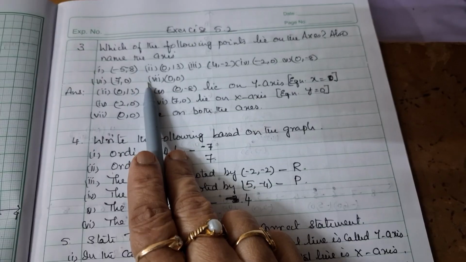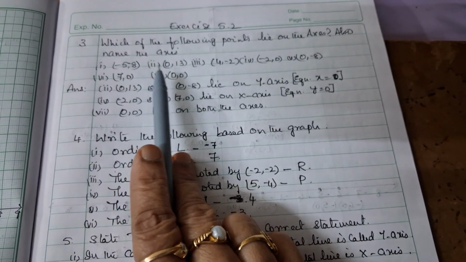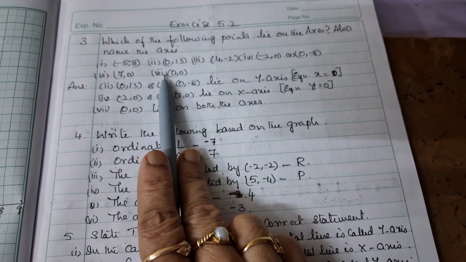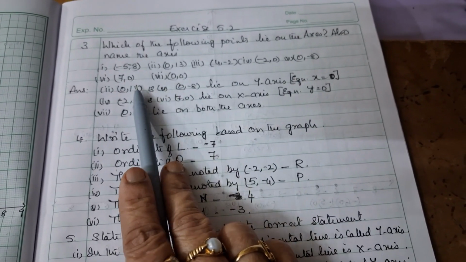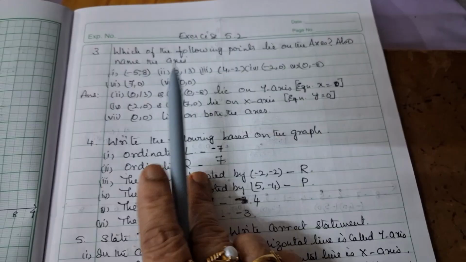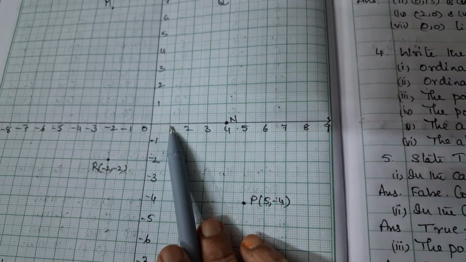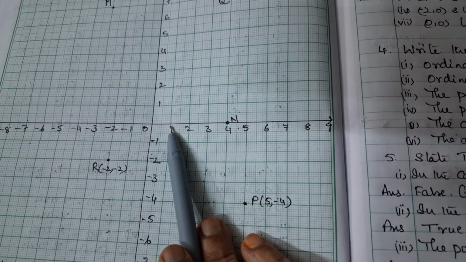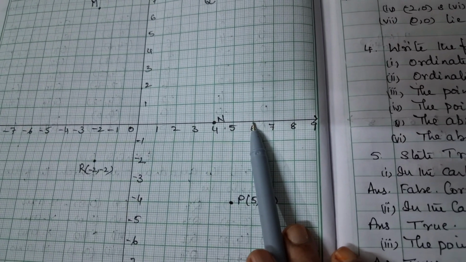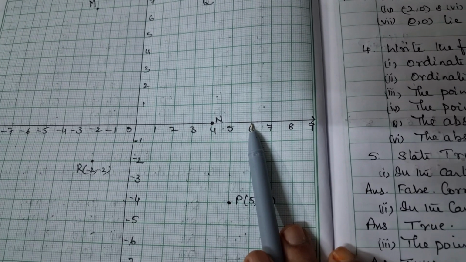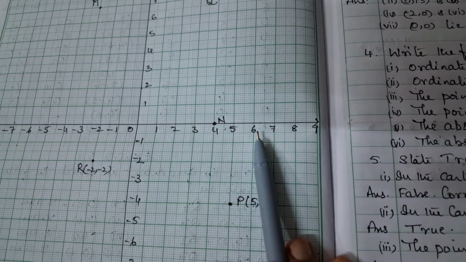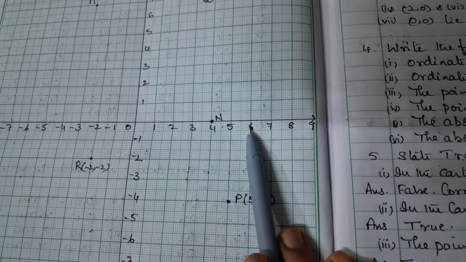X-axis and y-axis formulae I have told. If there is a point on the x-axis, the value will be given as some number and 0. For example, here you see, this is the x-axis. Here if I want to name this point, I should name it as 1, 0. If I want to name this point, I should name it as 6, 0. That means 0 will be the ordinate and the number will be the abscissa.